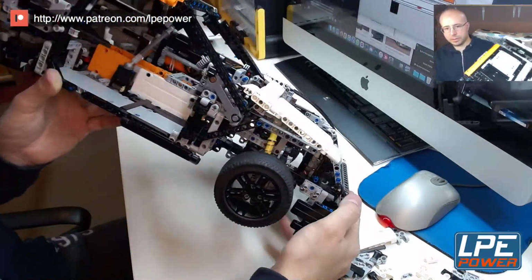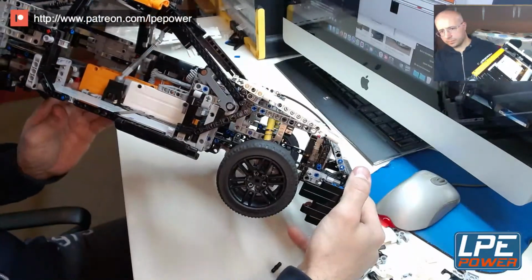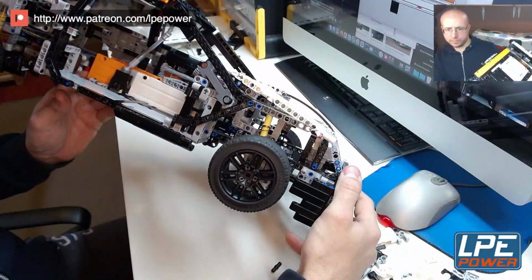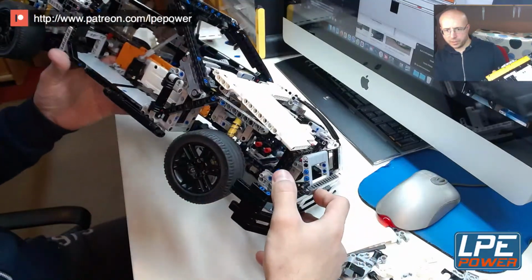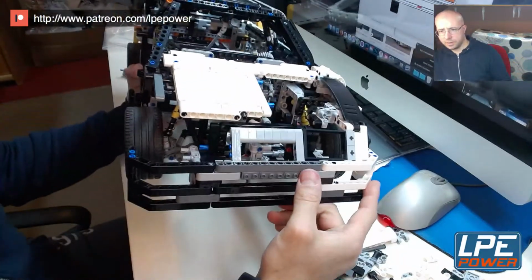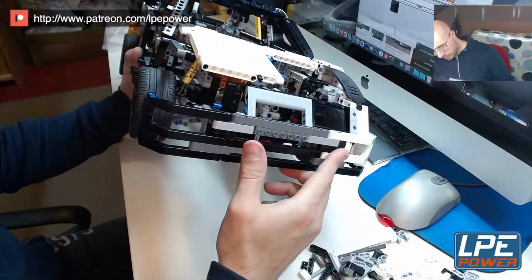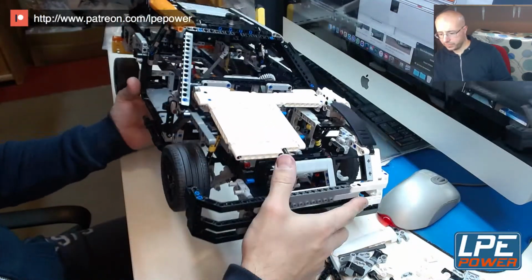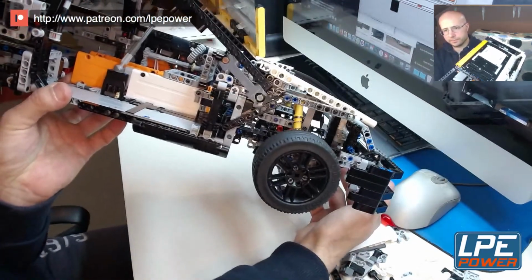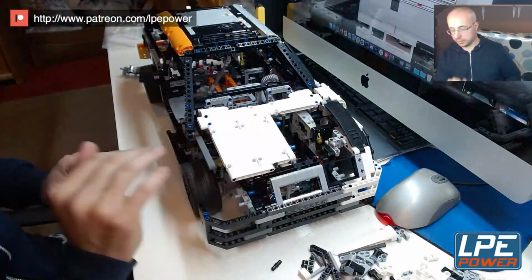And the hood is actually quite steep. I think it's way too steep. And even if we imagine that the hood would be one step lower to meet up with this, then it would be even steeper. Much too steep.